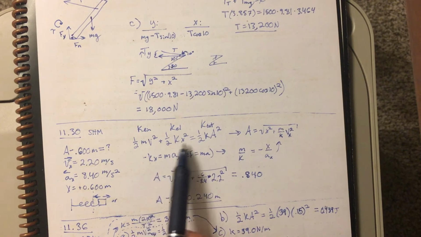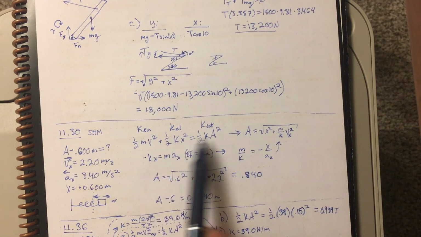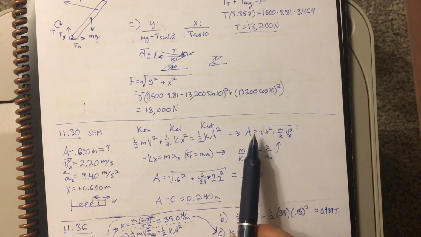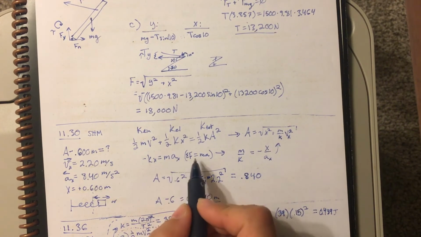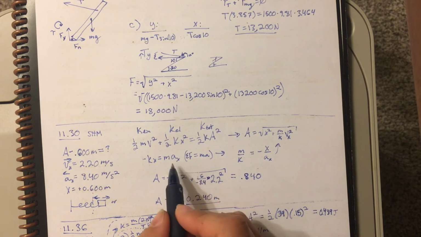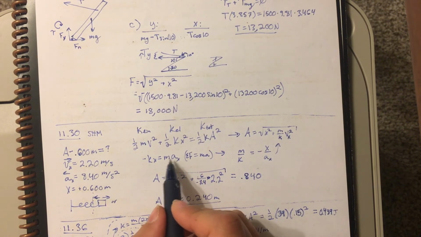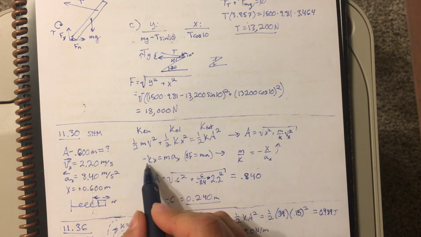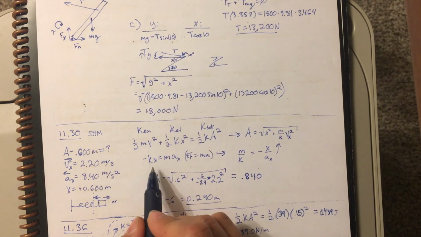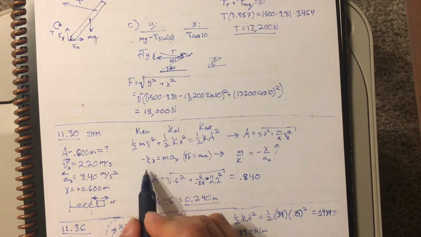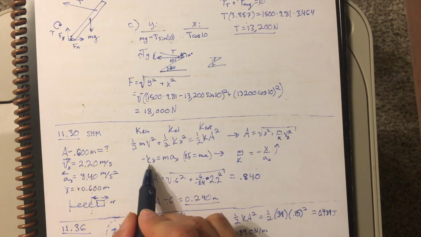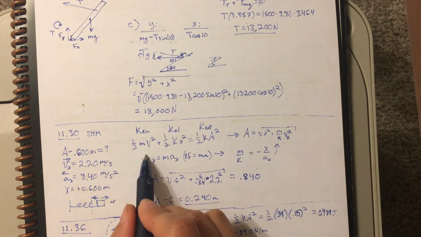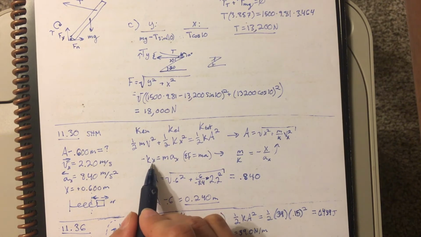This is what we've got, and then we rearrange all of that to put A on one side and this over here, and then we use the sum of the forces equals mass times acceleration. So mass times acceleration equals the elastic force equation for a spring, so that's the spring constant times the x that's displaced.